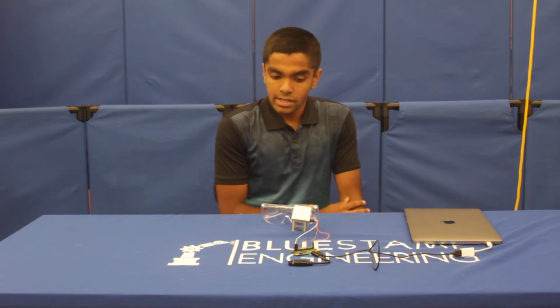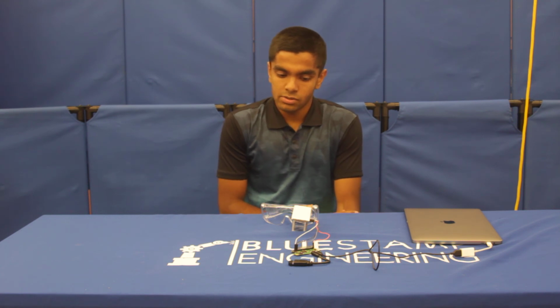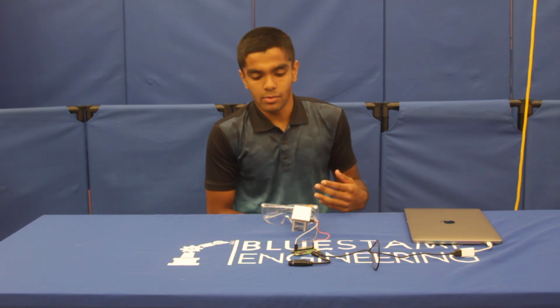My next steps would be to add voice control and to make this a little more compact, get rid of some of the wires and add a battery.